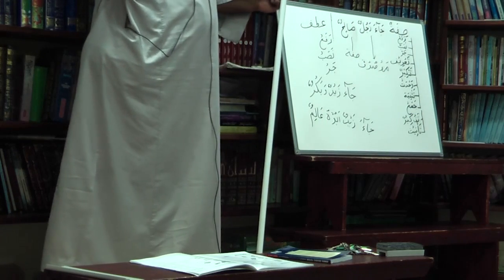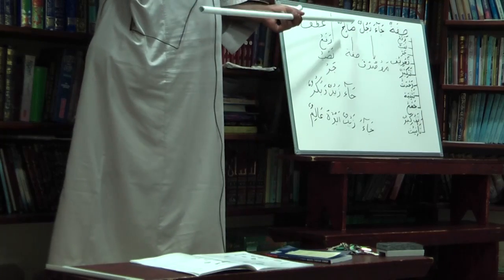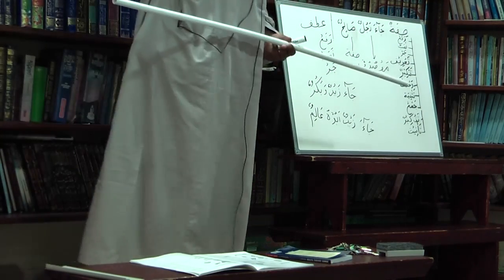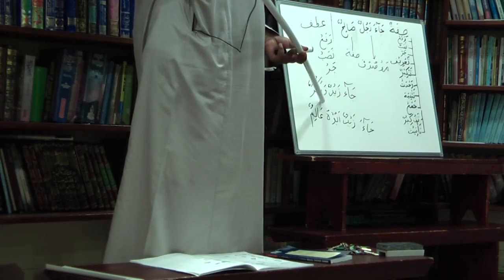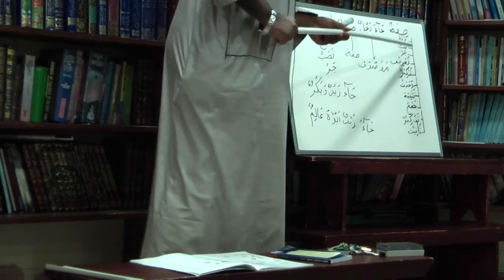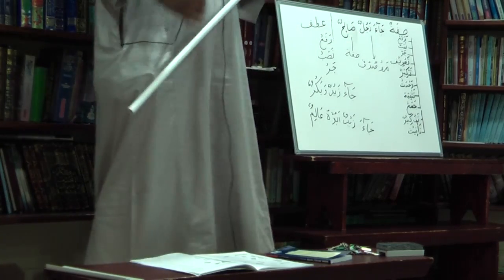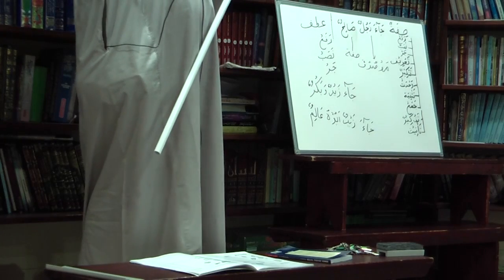What's the third word on the line, on the right side? Jar. We explained last week. Fatha, Qasra, Dhamma.